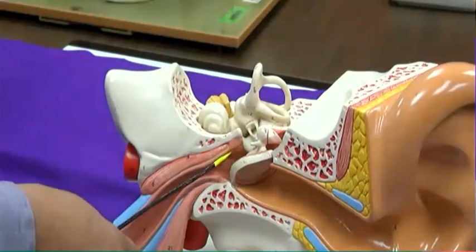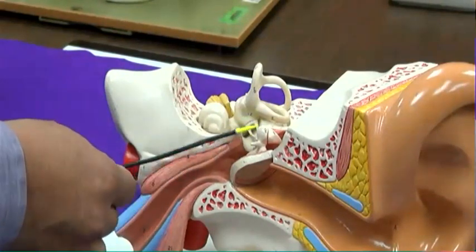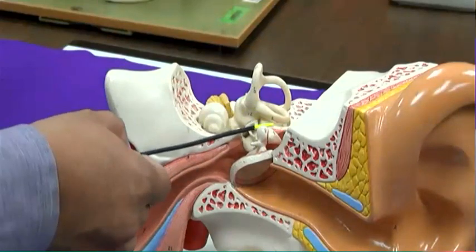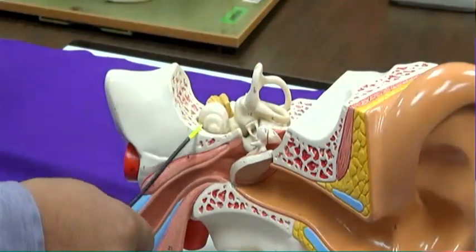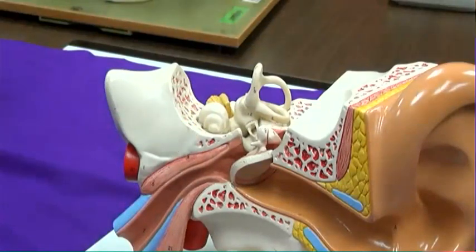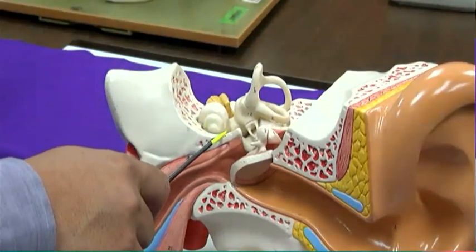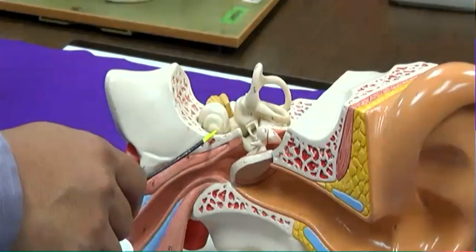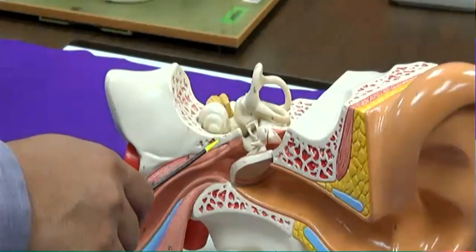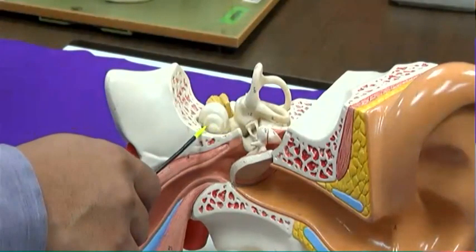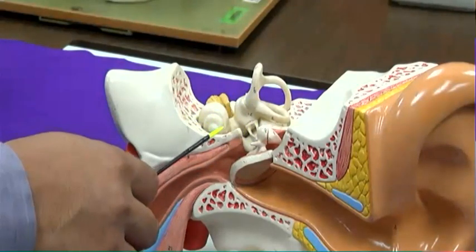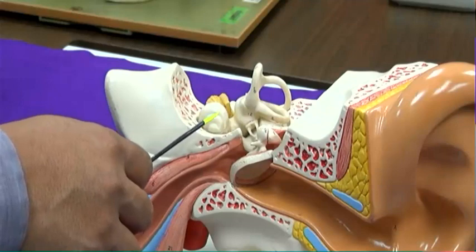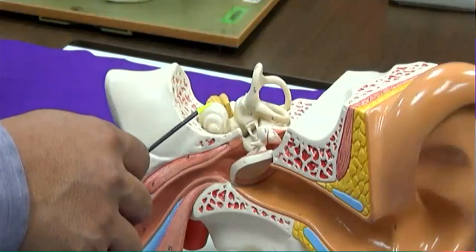Okay, and then moving on from the middle ear cavity, you have the part of the internal ear. Inside the internal ear, this is where you have the vestibular cochlear apparatus. So remember that I mentioned the bony labyrinth and the membranous labyrinth.